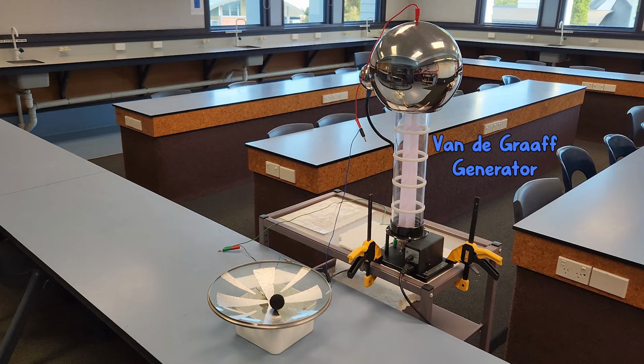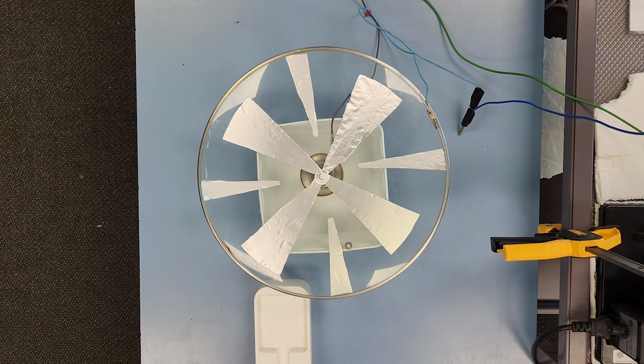I have here a Van de Graaff generator and an upside down pot lid with glued down strips of tinfoil, half connected to the positive output of the generator and the other half connected to the negative output. Firing up the generator and throwing in a conductive ball, we see the ball continue to circle.